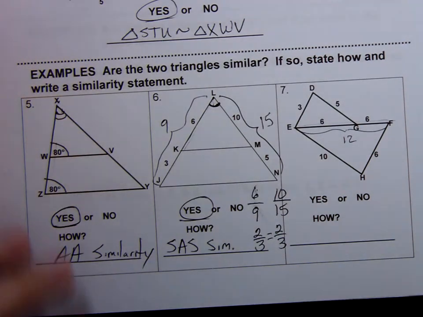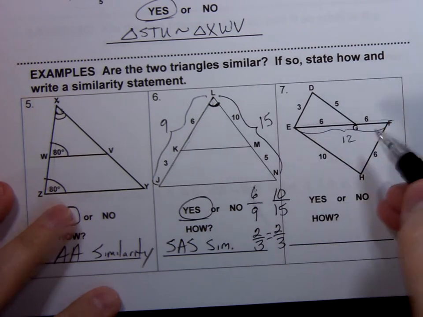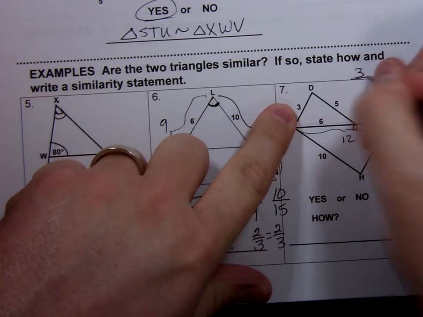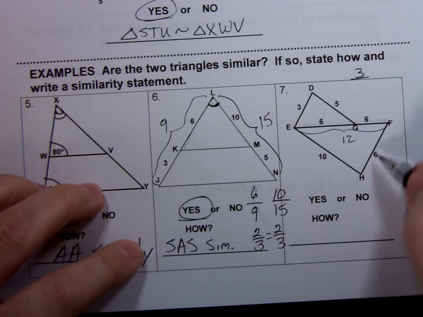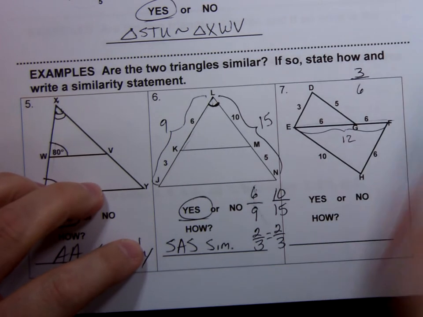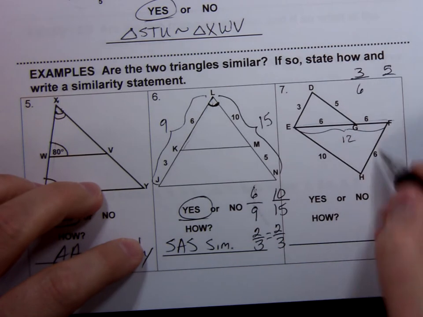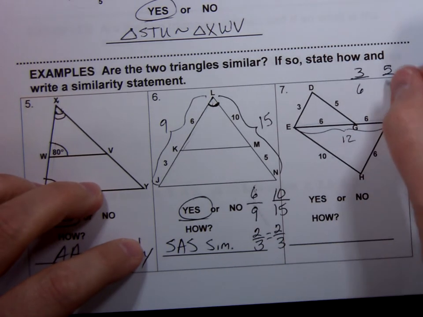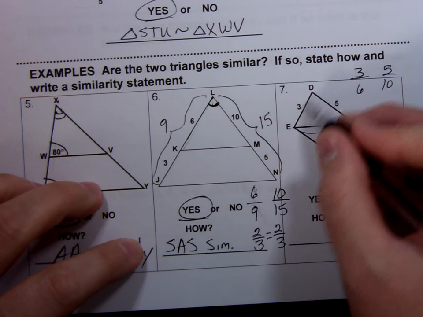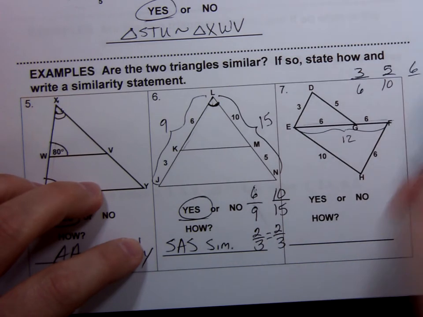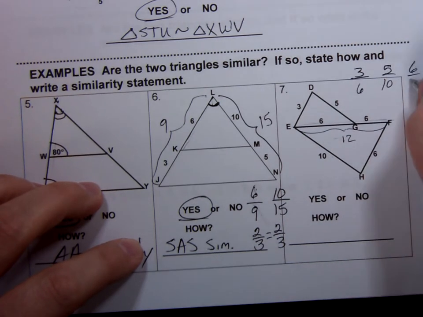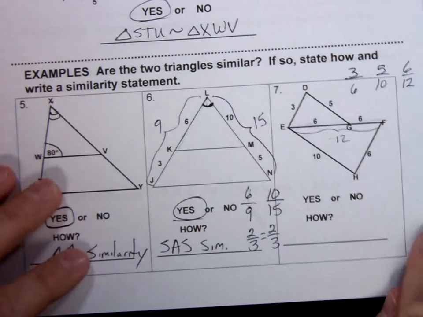So from the little triangle, the smallest side would be 3. And from the bigger triangle, the smallest side would be 6. On the little one, the next smallest would be 5. Big triangle, next smallest would be 10. And then the largest side from the little triangle is 6, and the largest side from the big triangle is 12. And I want to see if all these ratios come out equal to each other.